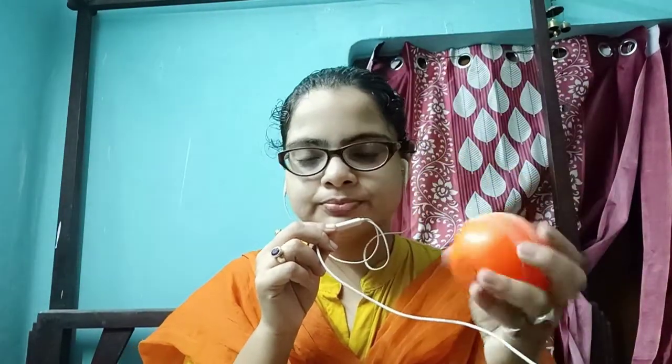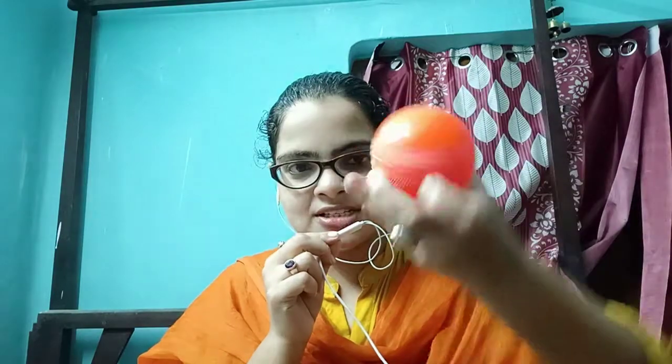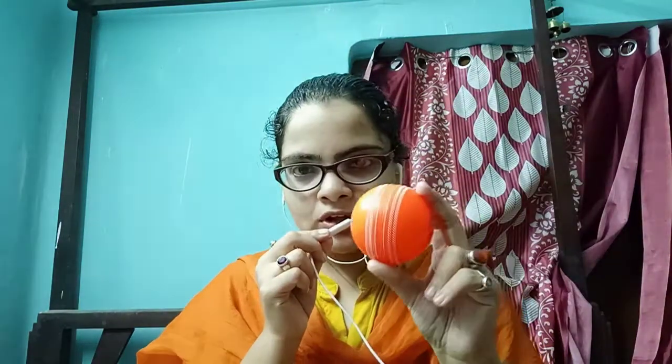Now, if I put any kind of force on it, a light force, okay, now something more, is this ball changing its size or shape or getting discolored or something like that? I suppose it's intact, as you can see. So this is an example of a rigid body.